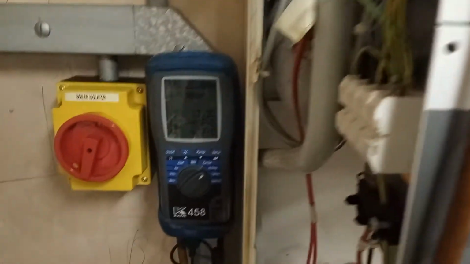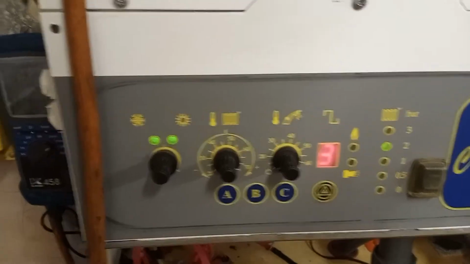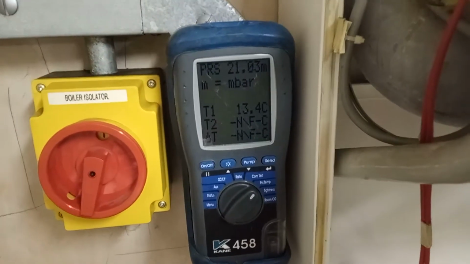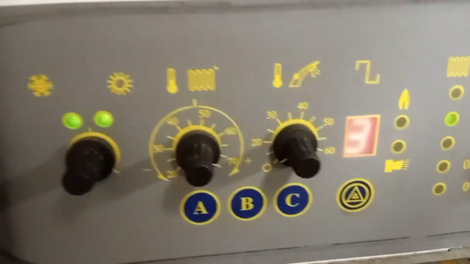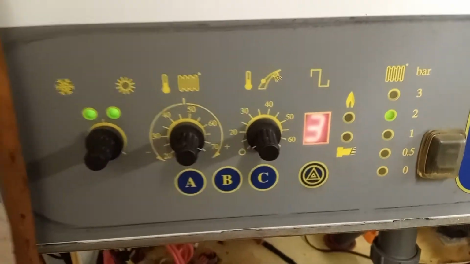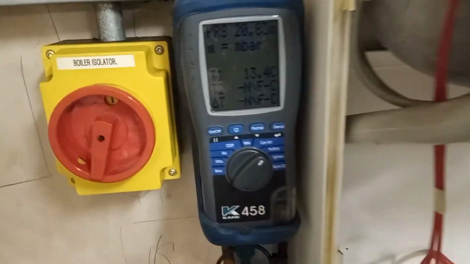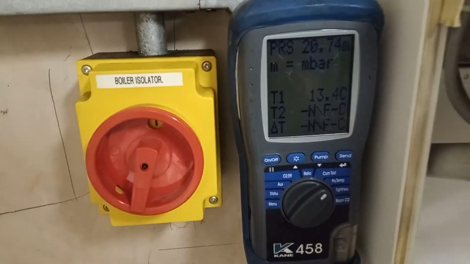Okay, so I'm not seeing, well, the gas pressure did drop slightly, but let's at the same time look at our flame picture when it fails to light. So we got 21 millibar at the moment, and it's going to attempt to light again. Let's see what the gas pressure drops to.